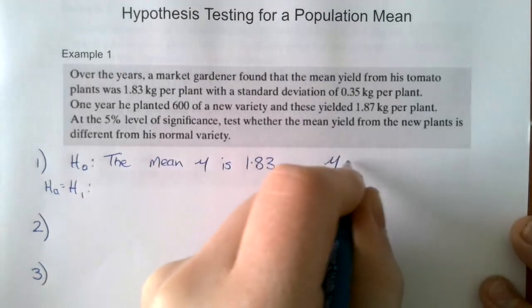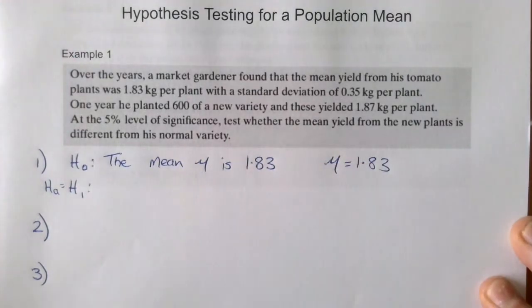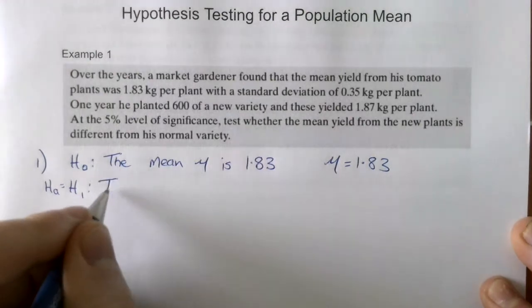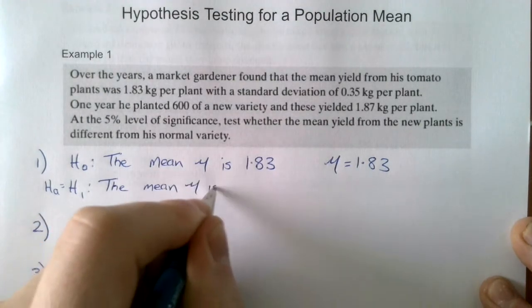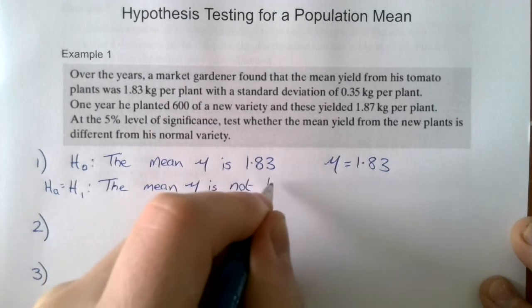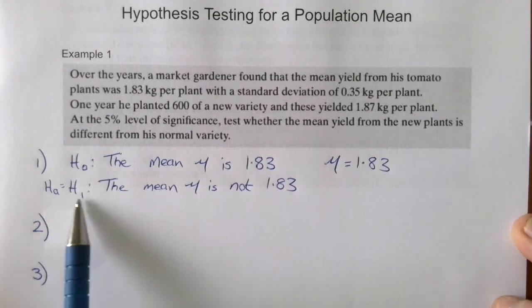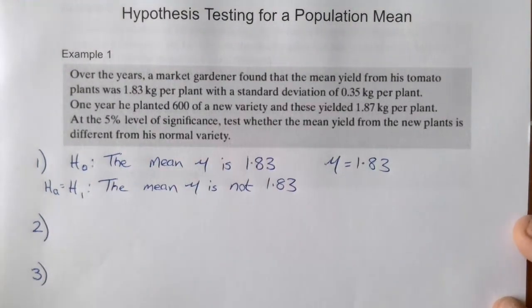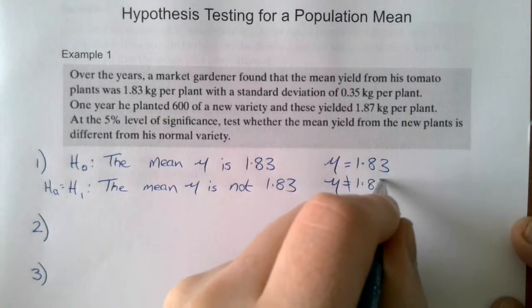Some people prefer to just write it as mean is equal to 1.83, without words at all. And then the alternate hypothesis is that the mean mu is not 1.83. The alternate hypothesis, which you can write as HA or H1, is the opposite of that. If you wanted to write it without words, the mean is not equal to 1.83.